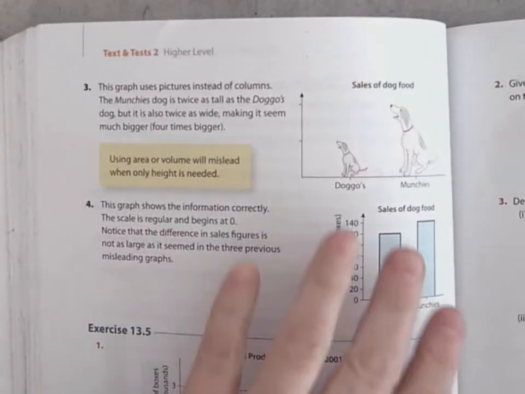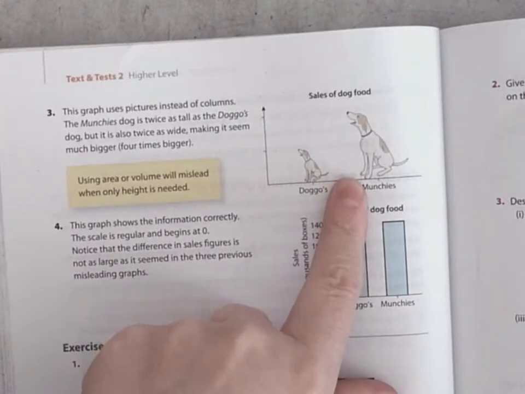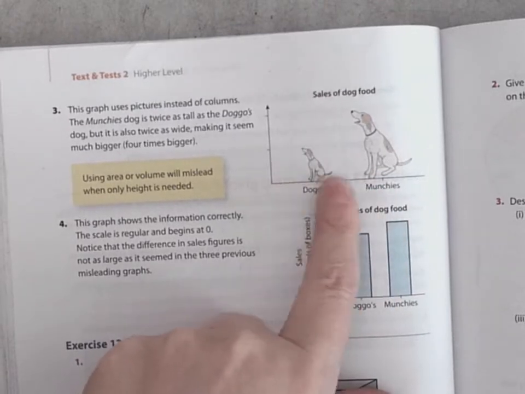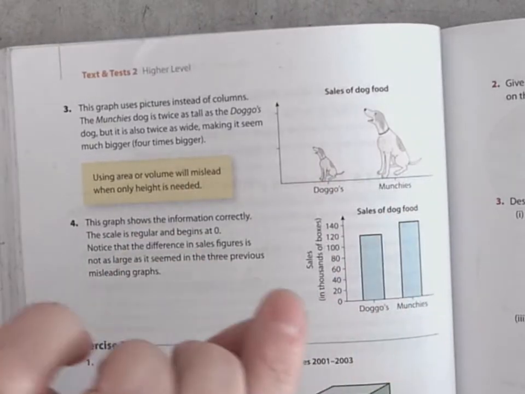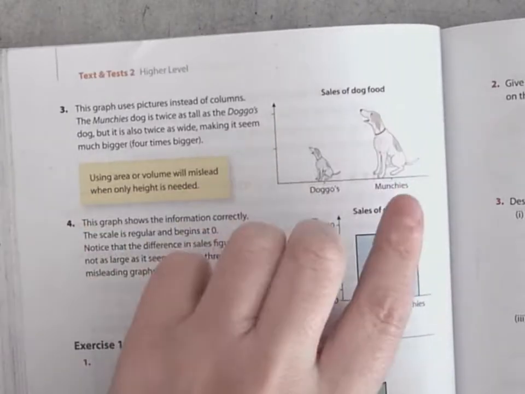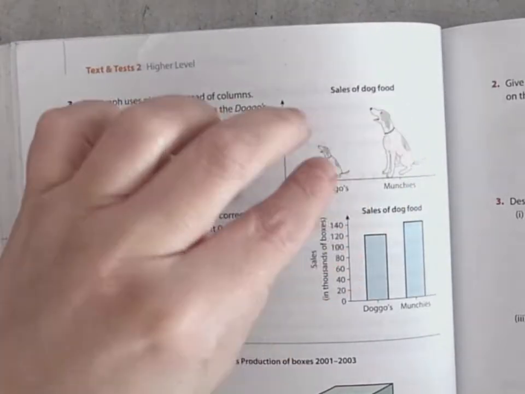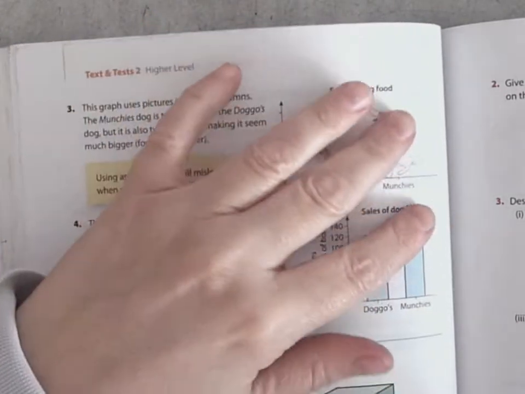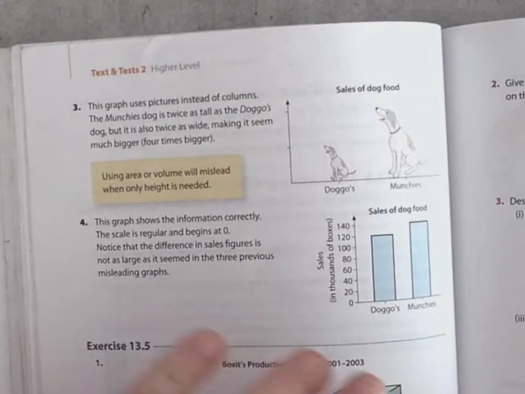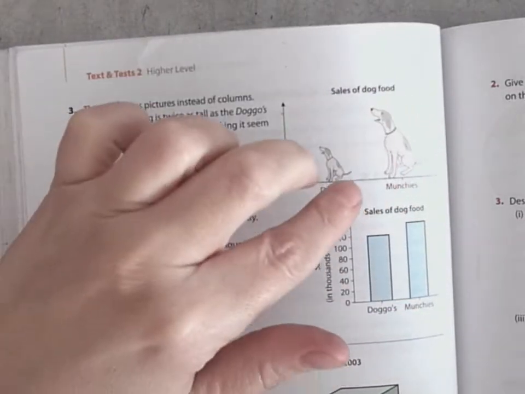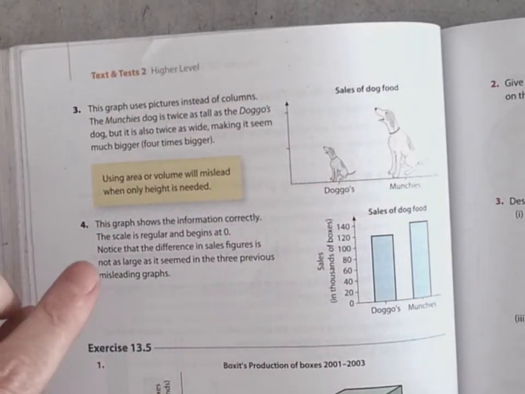On to the next page. Here's one where they've drawn a dog, and that dog looks way bigger. Remember, they've only sold 20 more, but that dog looks way taller and wider. Are we going on height of the dog, width, or volume? What are we going on? Again, that's a misleading graph. They want you to think that Munchies is a lot more than Doggos.